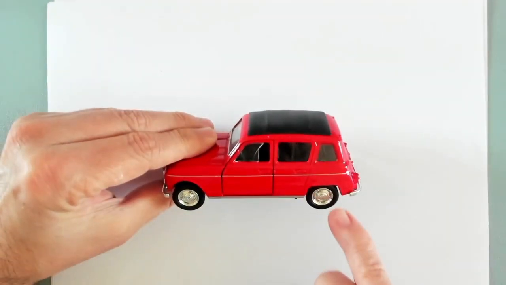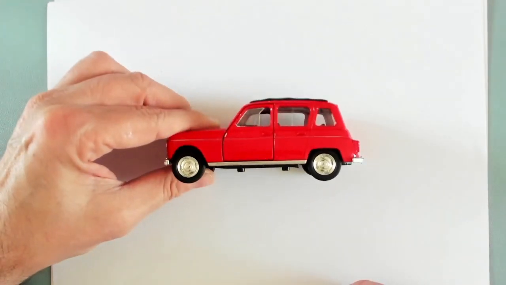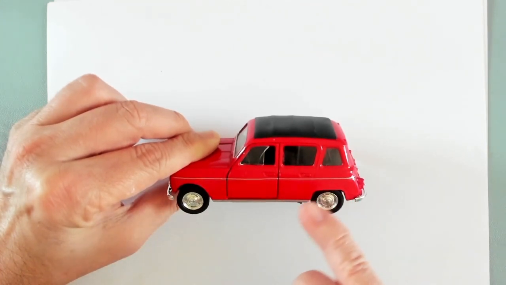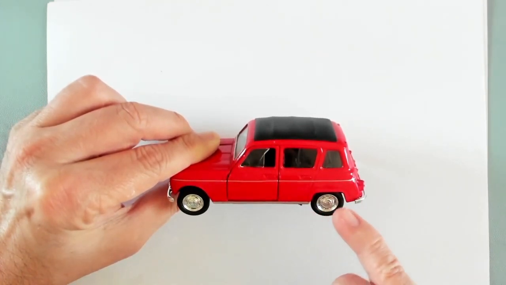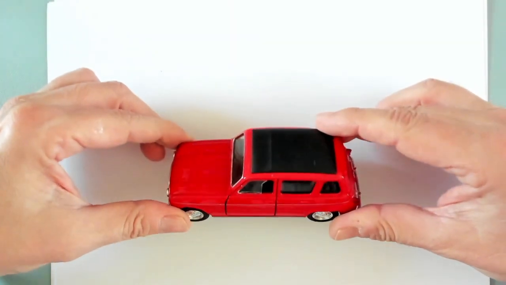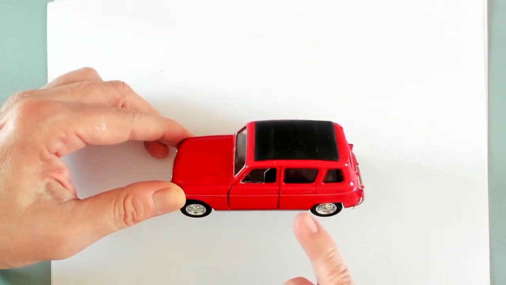Now, let's analyze what's happening to the wheels. You can see that here we have circles, and now they are ellipses. This is probably a 75, 80 degree ellipse. But if I do even more, like that, you can see that the ellipse becomes a really small degree.